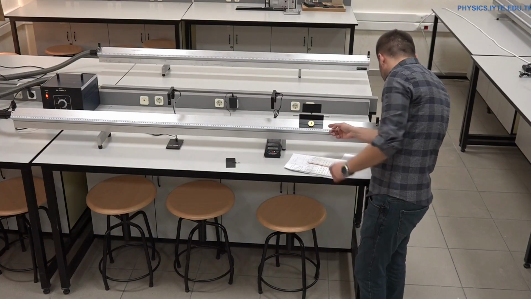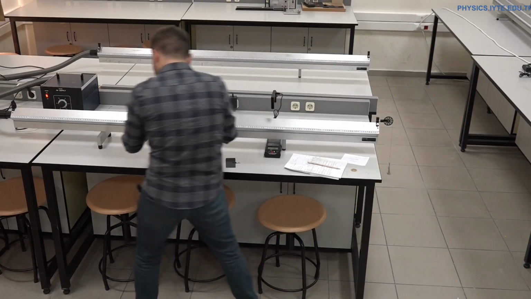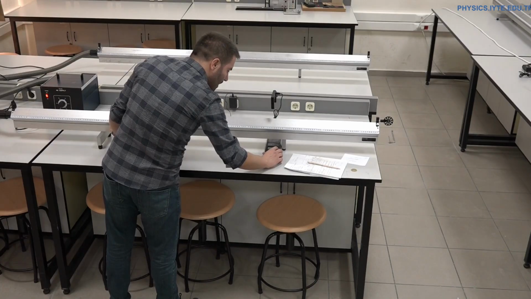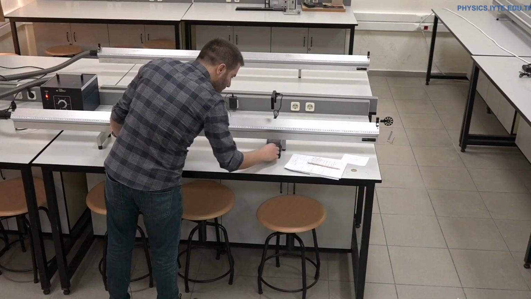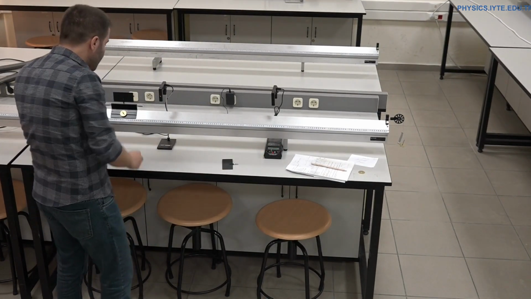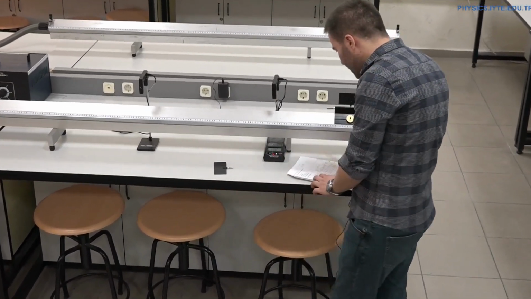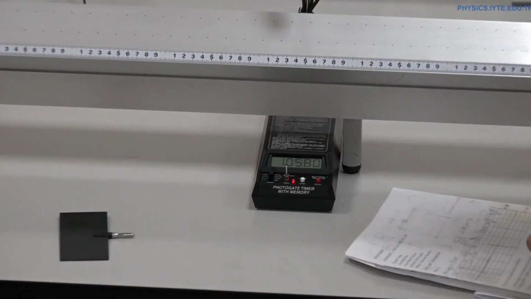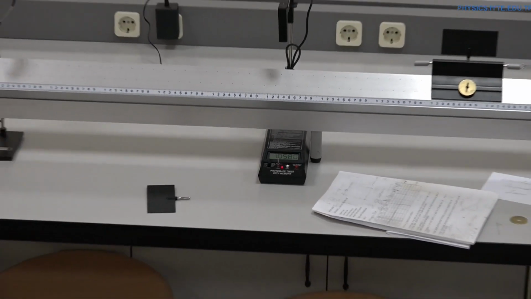And then I come back to the starting point. I reset the measurement and then I switch it to pulse mode and then run it again. Now I have all the necessary measurements in order to measure the acceleration of this object due to the mass that is 10 grams.